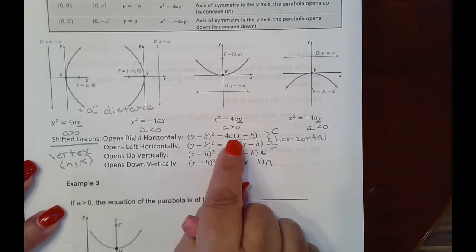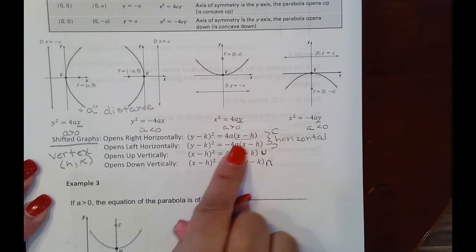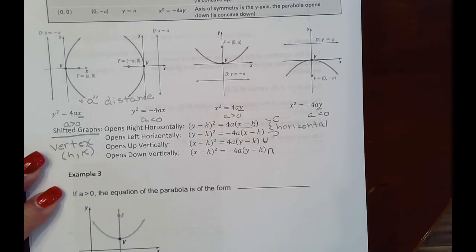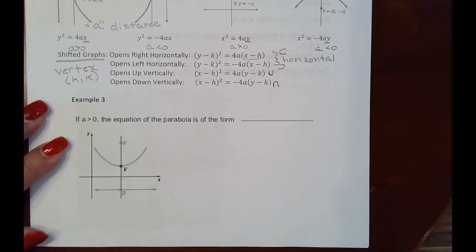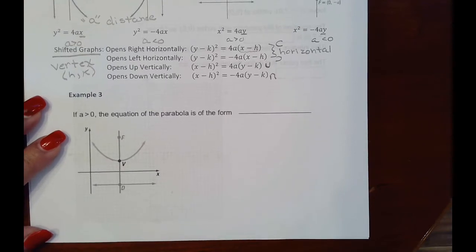Like this says x and then the opposite of h. That's what minus means there. So remember to switch their signs as you pull them out and list them so that you are getting ready to graph.